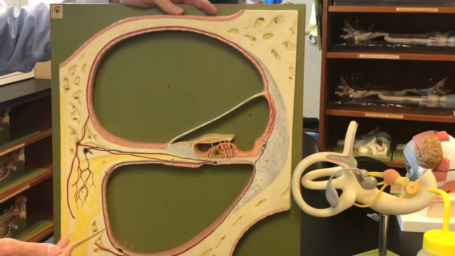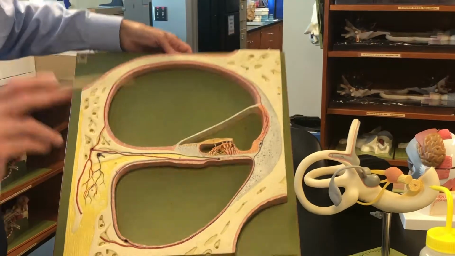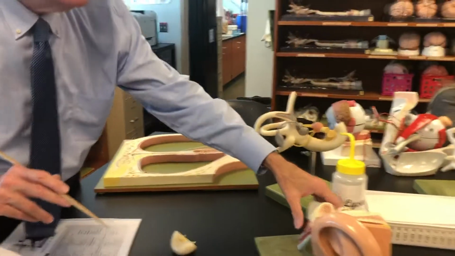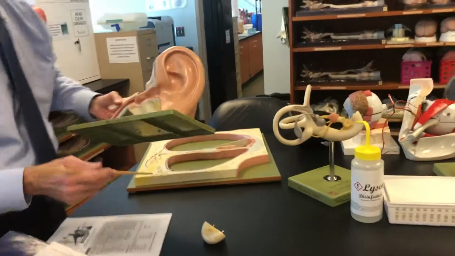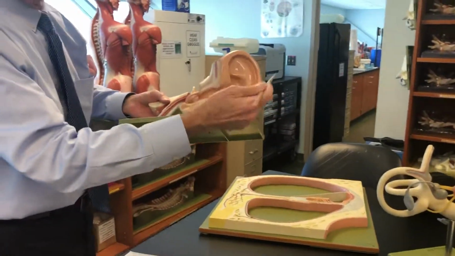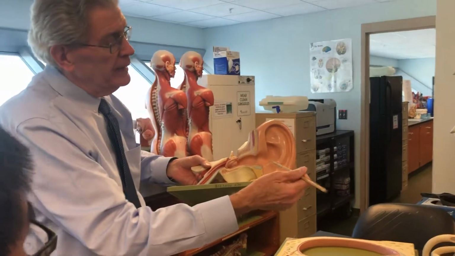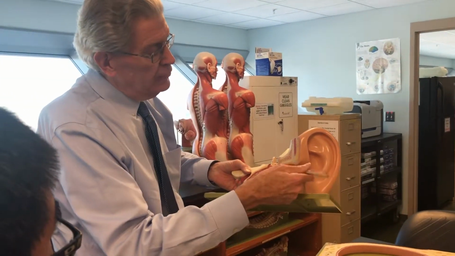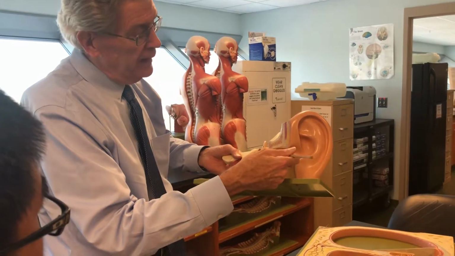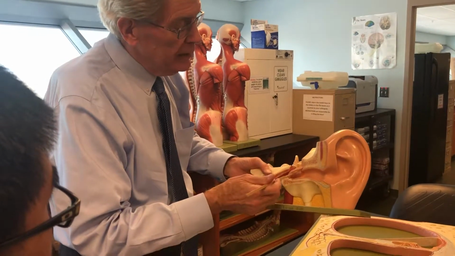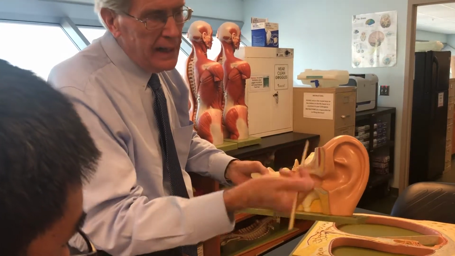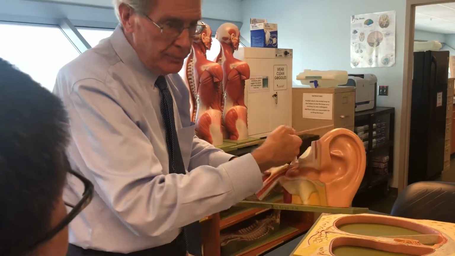So what would actually happen would be something like this. We would have sound waves funneled by the outer ear or external ear into the tympanic membrane right there. And the tympanic membrane or eardrum goes in, out. Every time sound waves hit, it goes inward.